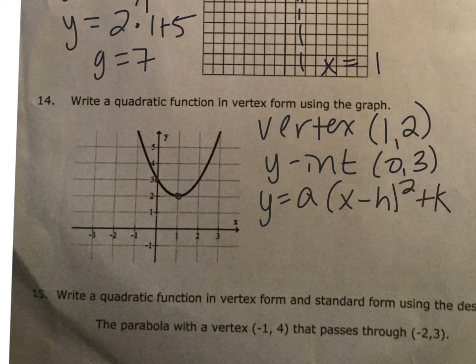Then I will write down the vertex form formula and substitute in what I know, because it is not just enough to say that this is, well, x minus 1 squared plus 2, unless you've solved for a and found out that a equals 1. So I think a lot of people wrote that down and got credit, but it's not always that simple. You have to solve for a. So I'm going to erase this and show you what I mean.